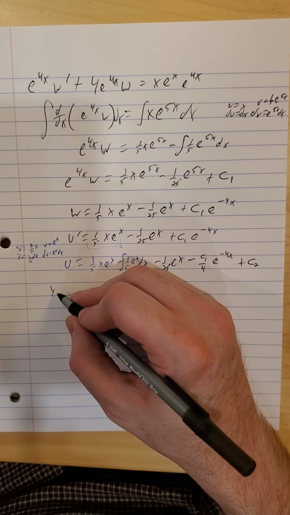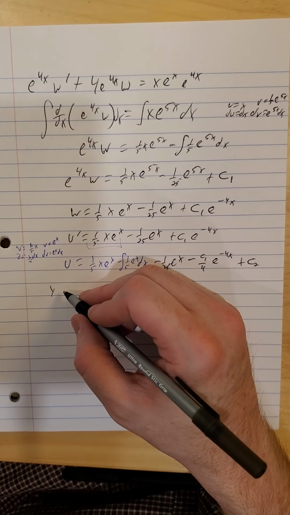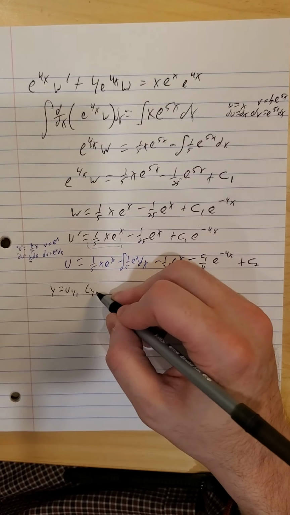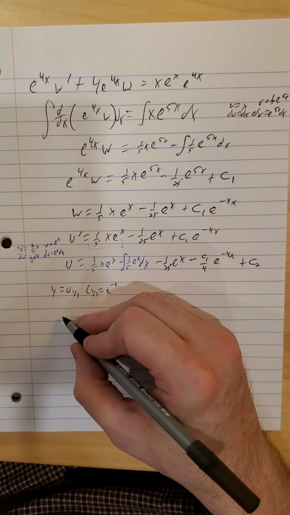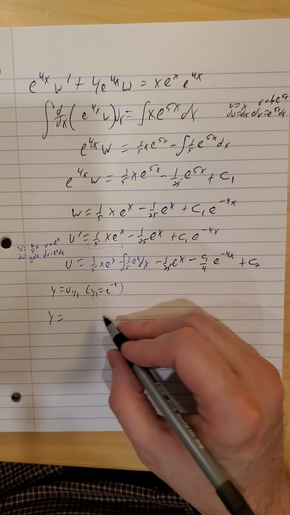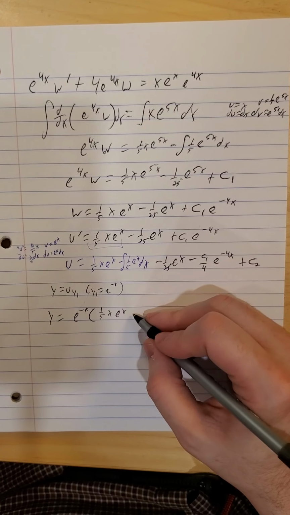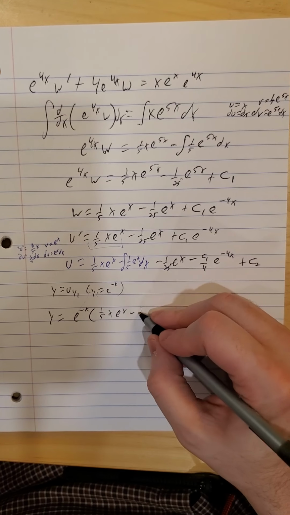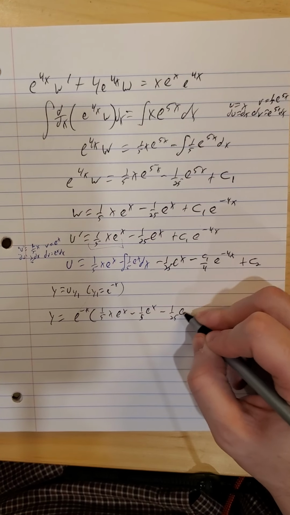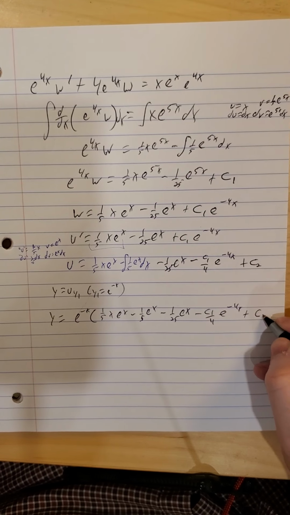So then y is equal to u times y1. And our y1 here, recall from the other page, was e to the minus x. So y is this times e to the minus x. So e to the minus x times 1/5 x e to the x minus integral of 1/5 e to the x is still 1/5 e to the x minus 1/25 e to the x minus c1 over 4 e to the negative 4x plus c2.